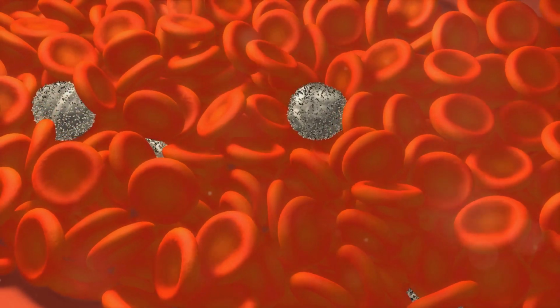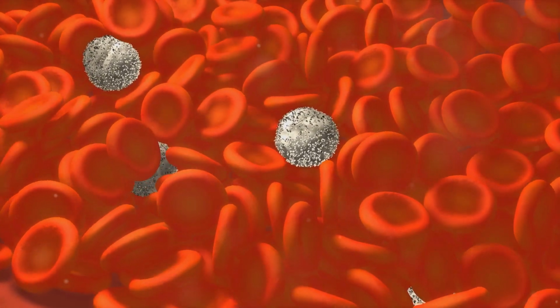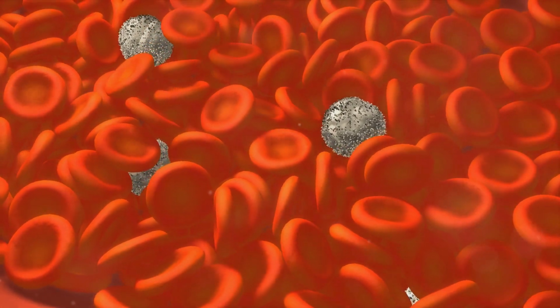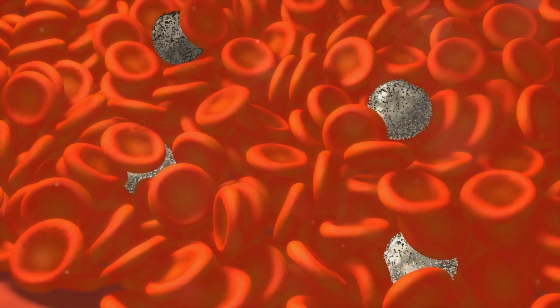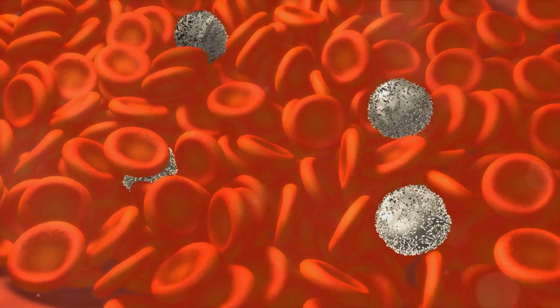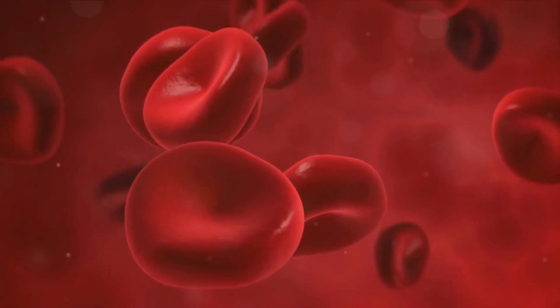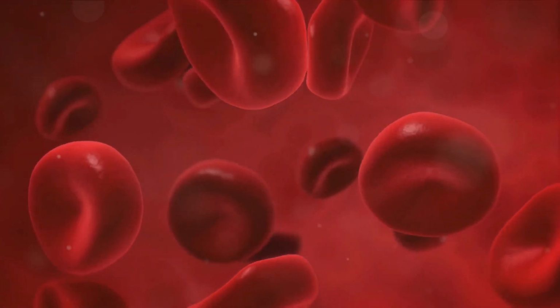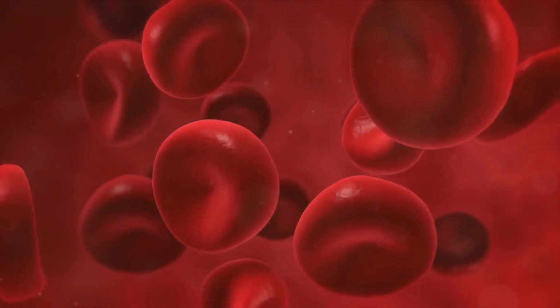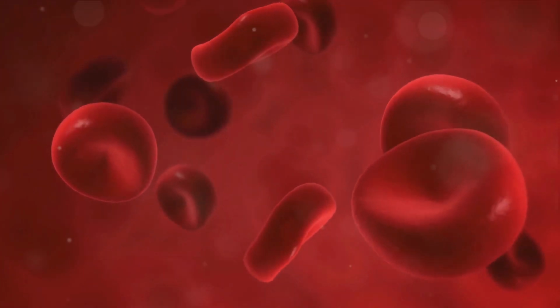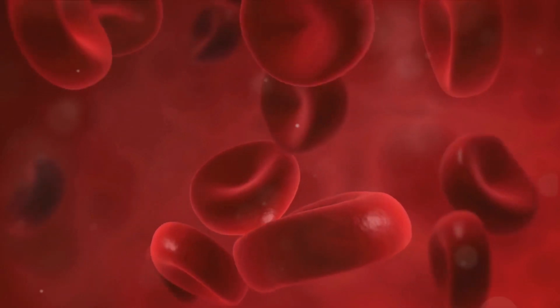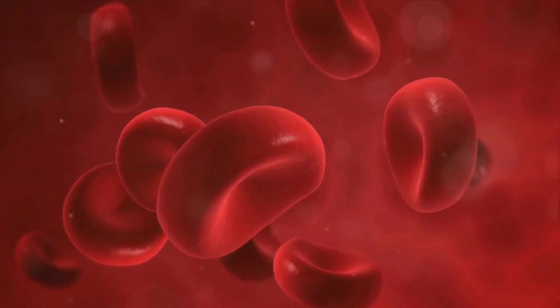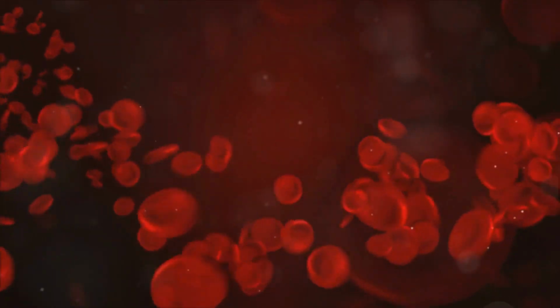Picture your body as a bustling metropolis, and your red blood cells as the delivery trucks carrying precious cargo, oxygen, to every corner. In sickle cell disease, some of these delivery trucks, or red blood cells, suddenly change shape from a flexible round disc to a rigid crescent or sickle shape. This is the crux of sickle cell disease, a genetic condition affecting millions across the globe.